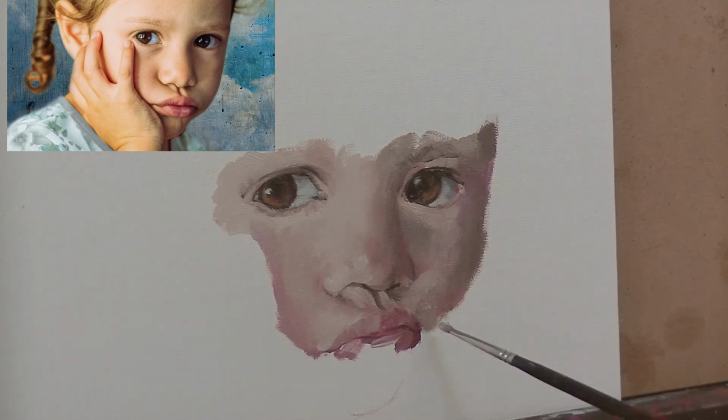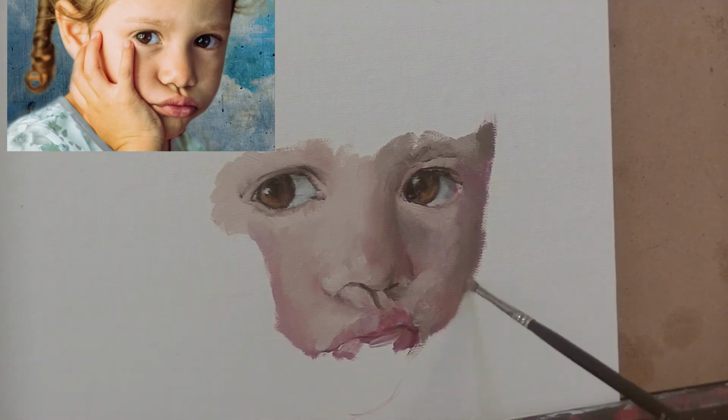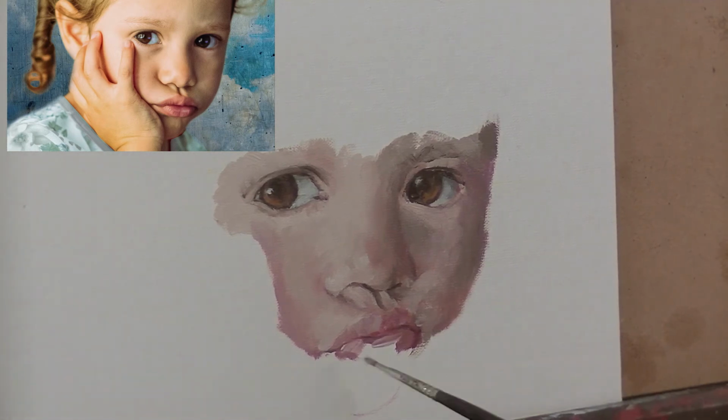I am just so loving her expression. I mean, how fitting is that in this time of pandemic and isolation, staying inside, all the stuff that's going on, just kind of all summed up in her face.